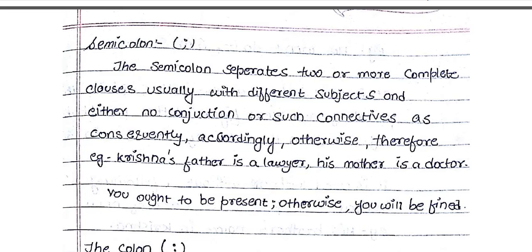Okay. Here's the example. Krishna's father is a lawyer; his mother is a doctor. So I have used semicolon here to denote a separation of two clauses. Here it's one clause and here it's another clause. Okay. So you have to pay attention to the fact that this clause has a subject and this clause has also got a subject. So it is there to separate two clauses with different subjects. Okay.